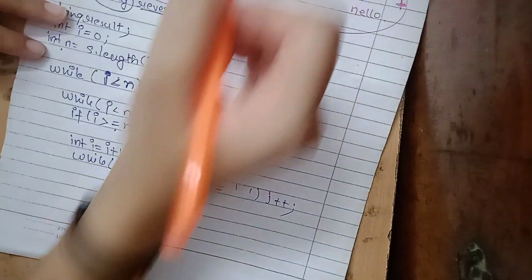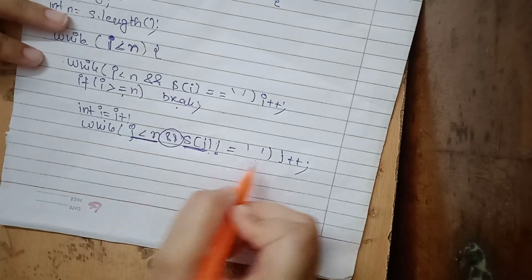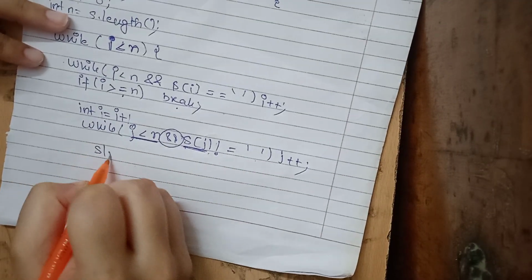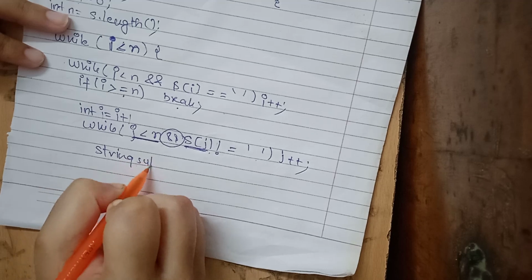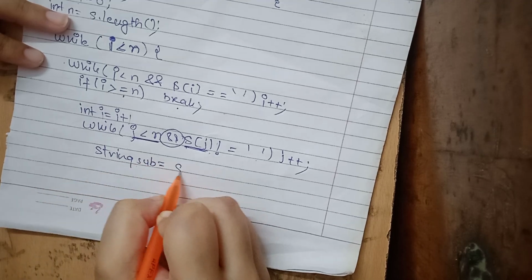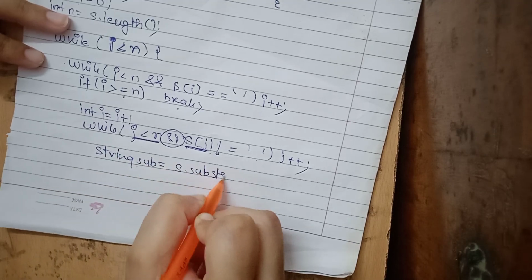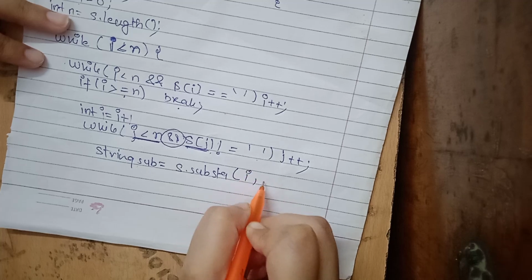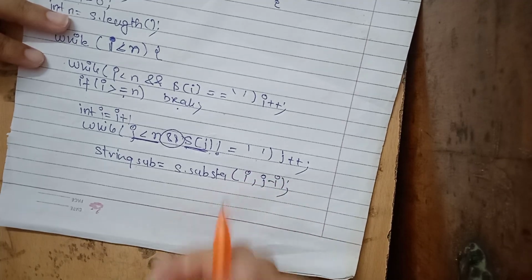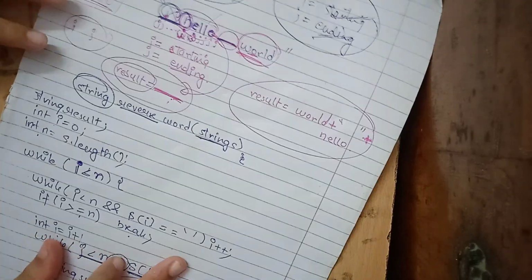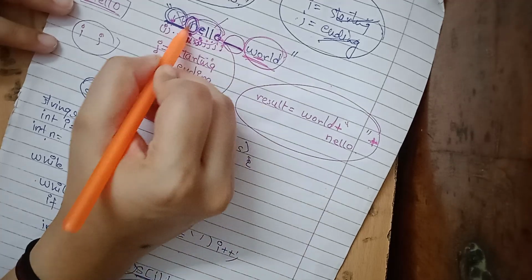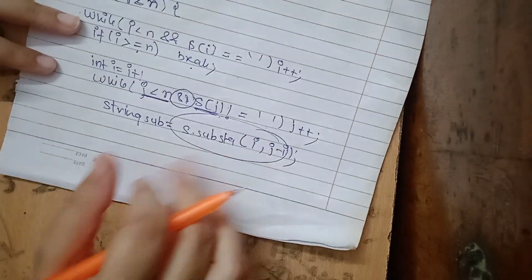So what happens when you get a space? You take string sub equals to s dot substr of i comma j minus i. This will give you a complete substring, which is hello.